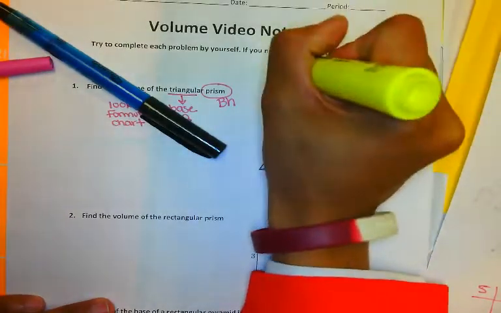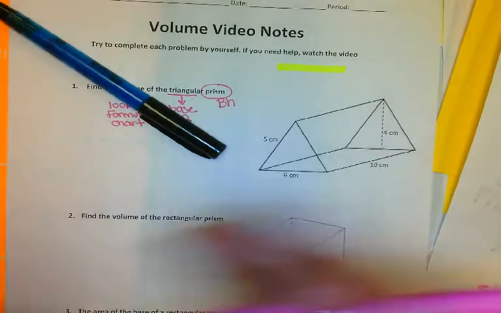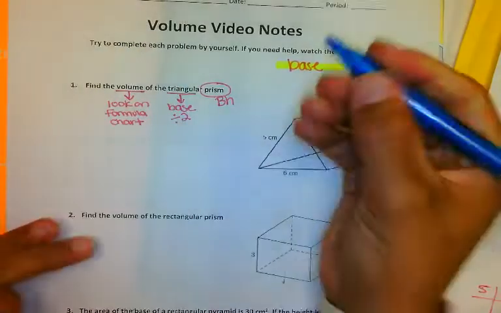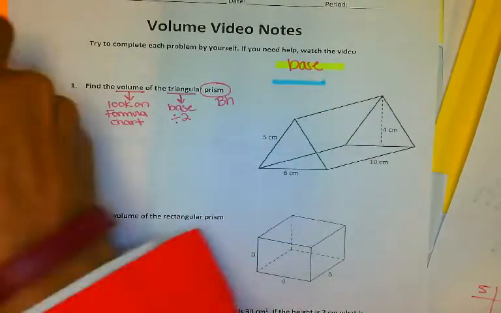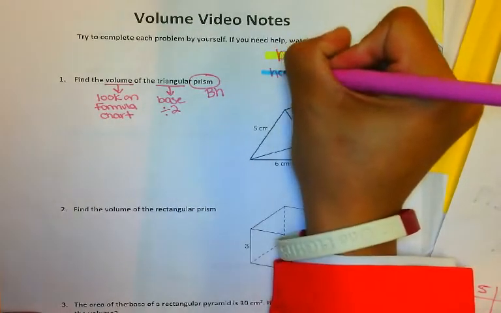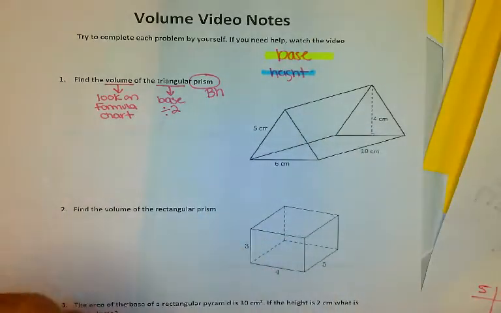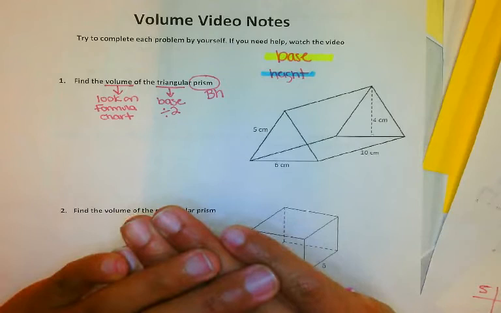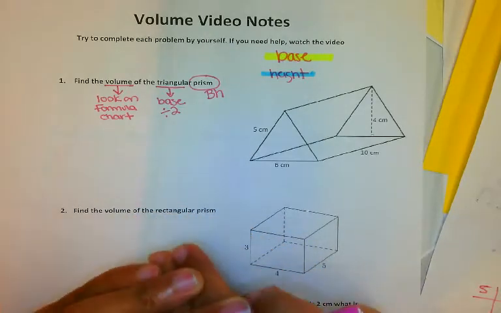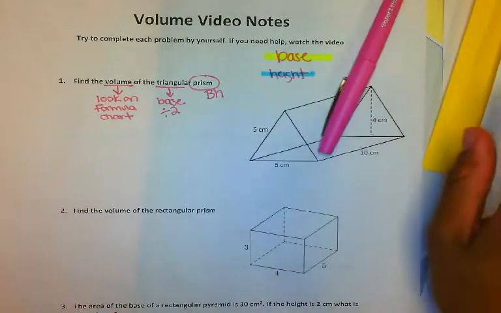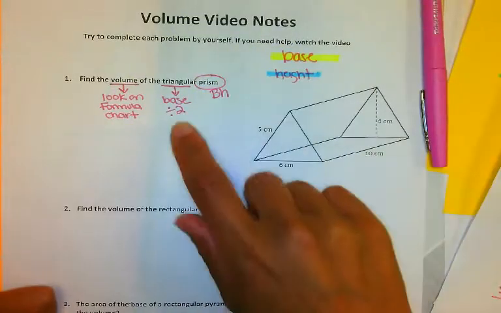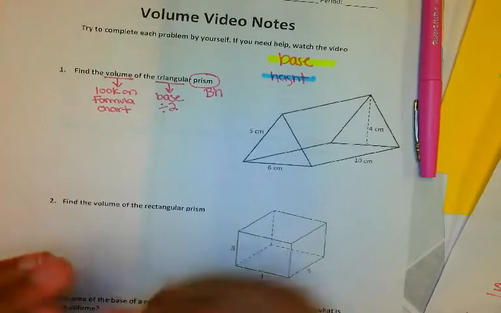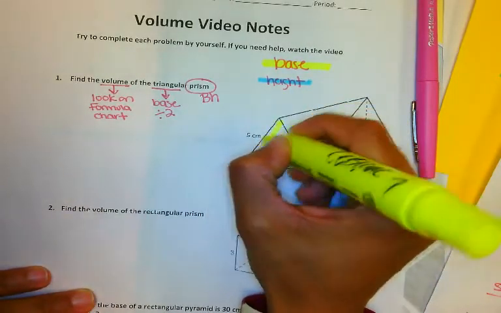So I'm going to write that: yellow is going to be the base, and blue is going to be the height. Now, whenever you're doing this, yellow and blue are never going to be on top of each other, ever. If you put them on top of each other, that means you did it wrong. So now, your yellow is your base. Well, we said before my base is going to be the triangle. So I'm going to go to the triangle, and I'm going to make it yellow.